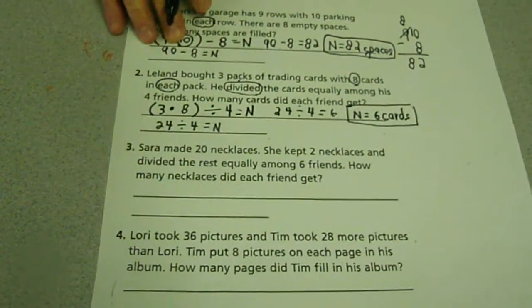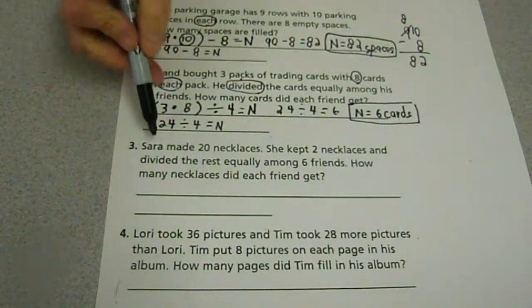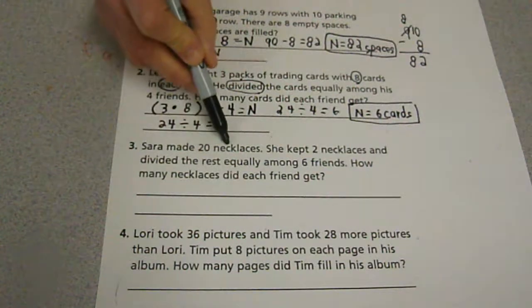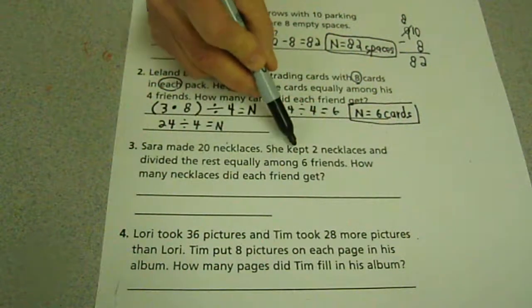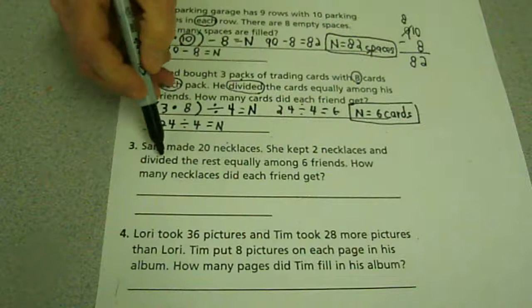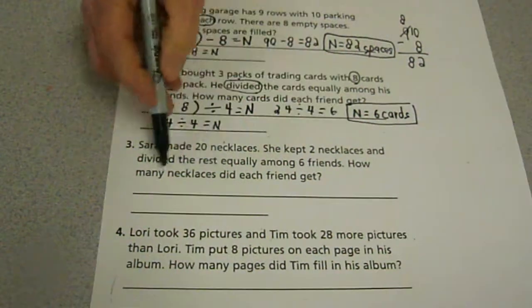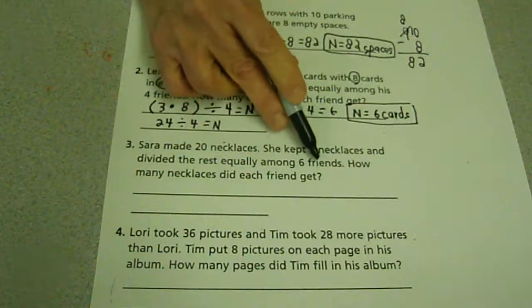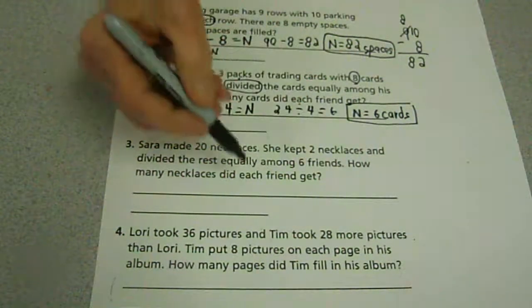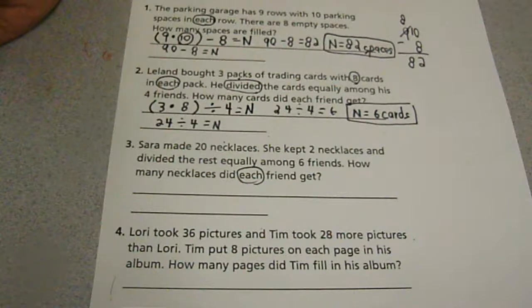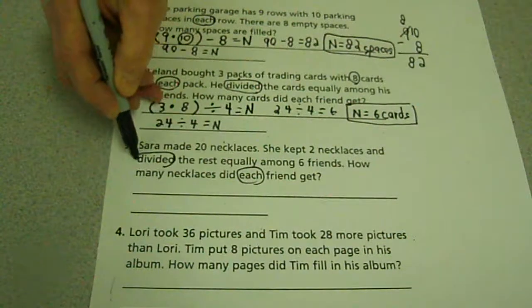Number 3. Sarah made 20 necklaces. She kept 2 necklaces and divided the rest equally among 6 friends. How many necklaces did each friend get? Okay, so I have a couple of clues here. I have an "each," and I have a "divided."